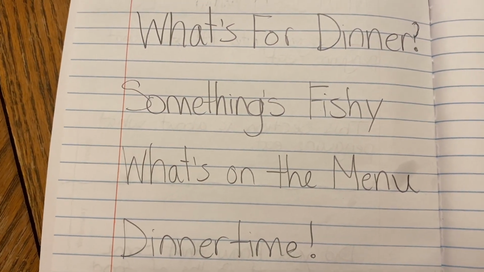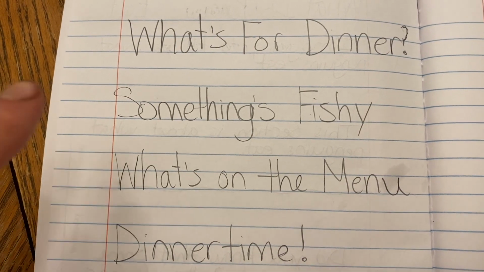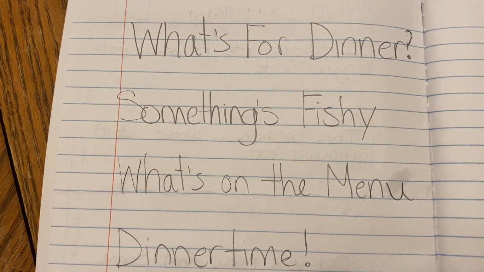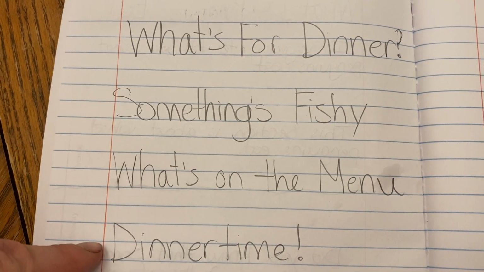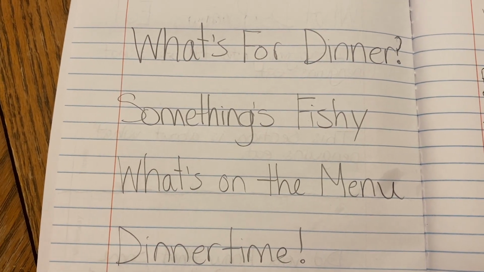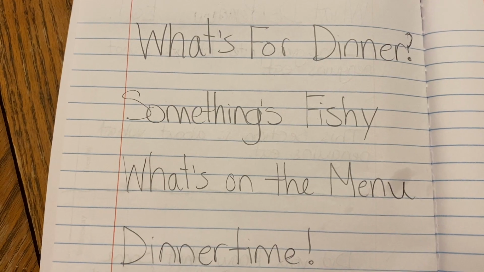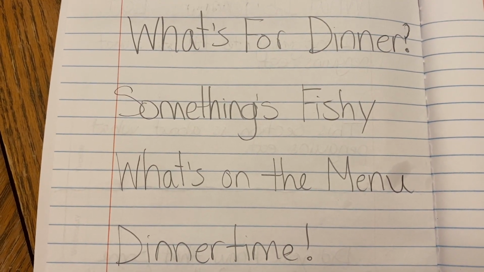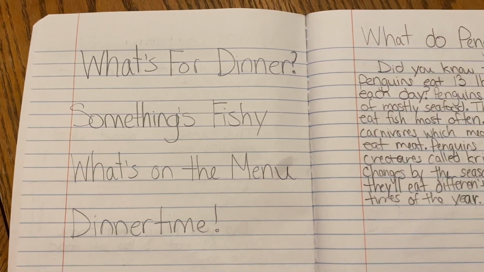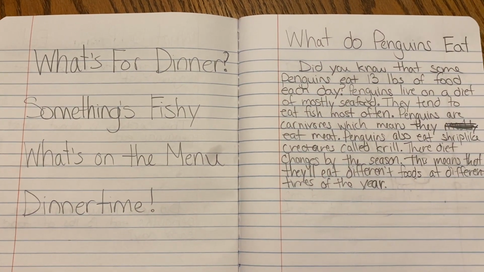Over here we have, what's for dinner? Something's fishy, again because penguins eat a lot of fish. What's on the menu? And dinner time. These still do the job of letting the reader know that we're going to learn about what penguins eat, but they're just a little bit more clever. Feel free to make some of your headings a little bit more clever too.